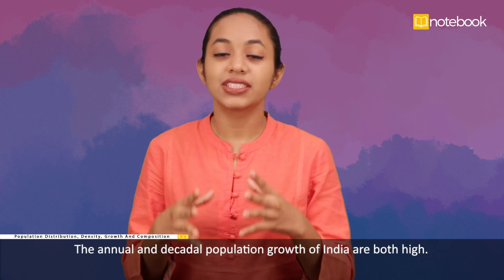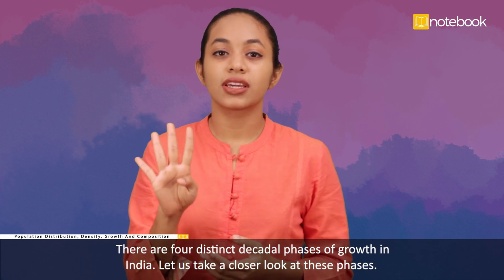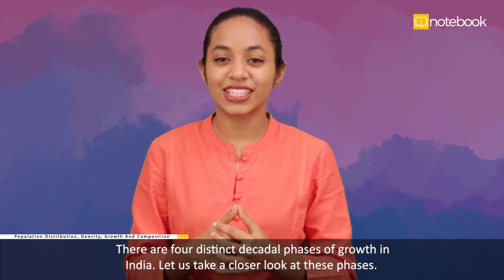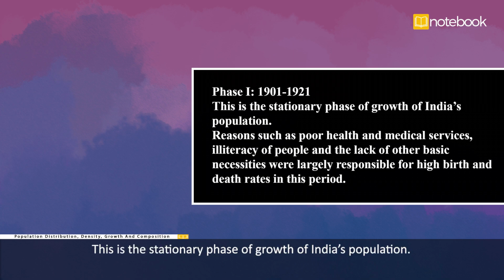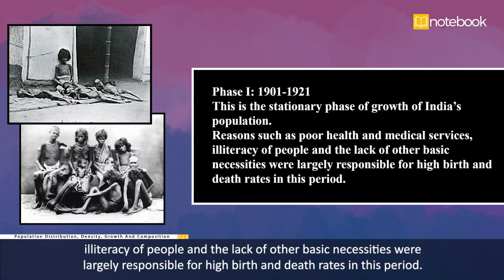The annual and decadal population growth of India are both high. There are 4 distinct decadal phases of growth in India. Let us take a closer look at these phases. Phase 1, 1901 to 1921. This is the stationary phase of growth of India's population. Reasons such as poor health and medical services, illiteracy of people, and the lack of other basic necessities were largely responsible for high birth and death rates in this period.